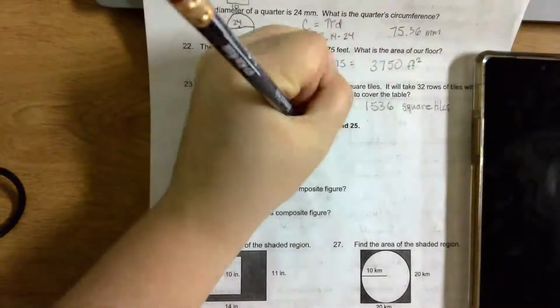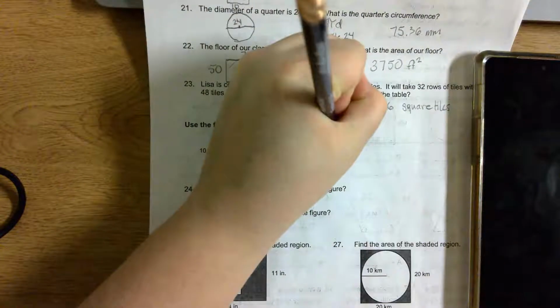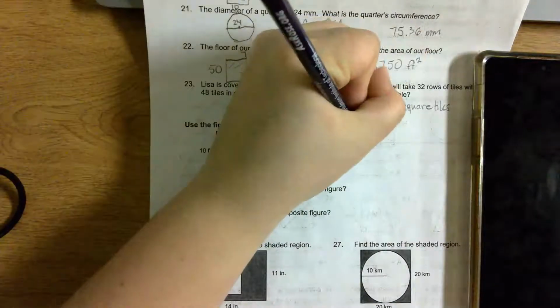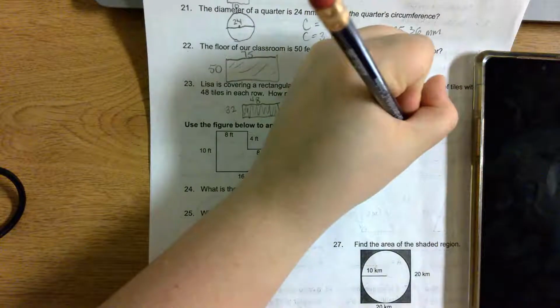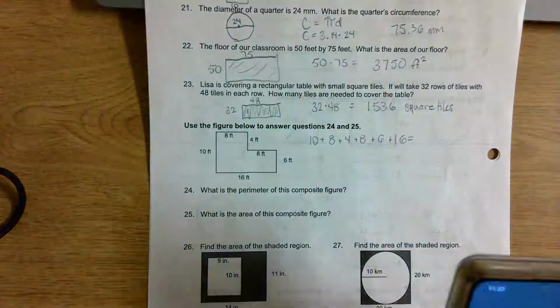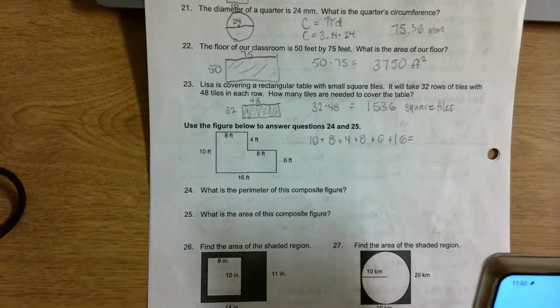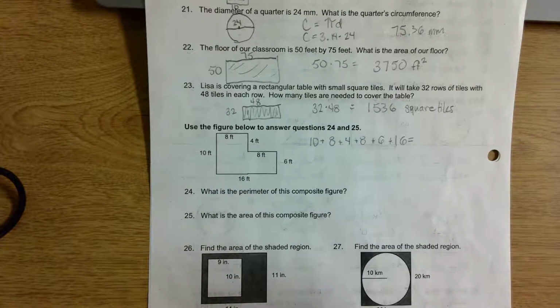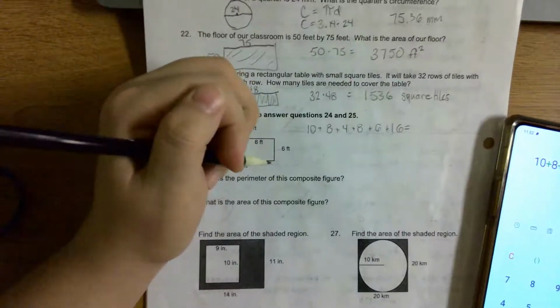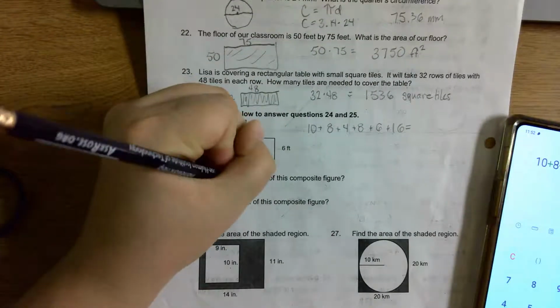So I'm going to add 10 plus 8 plus 4 plus 8 plus 6 plus 16, and I will find the perimeter of my figure is 52 feet.